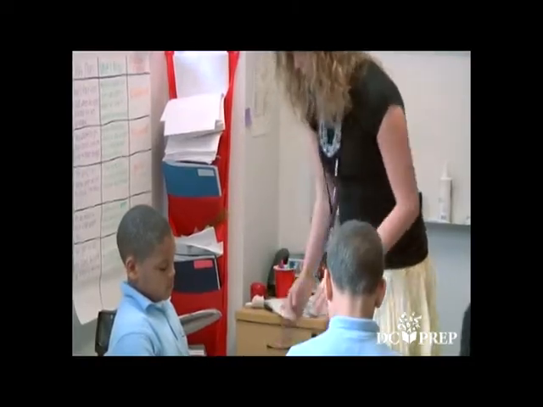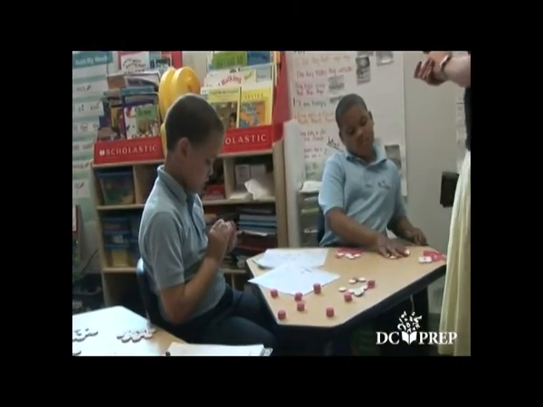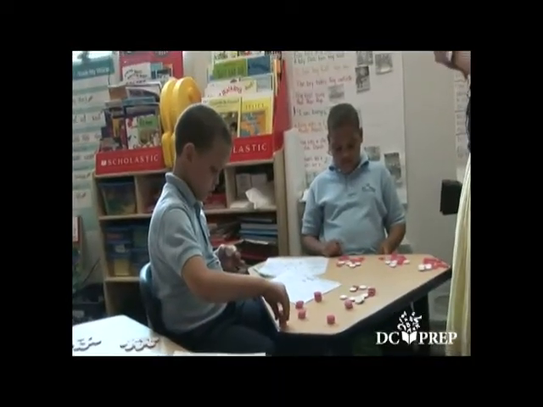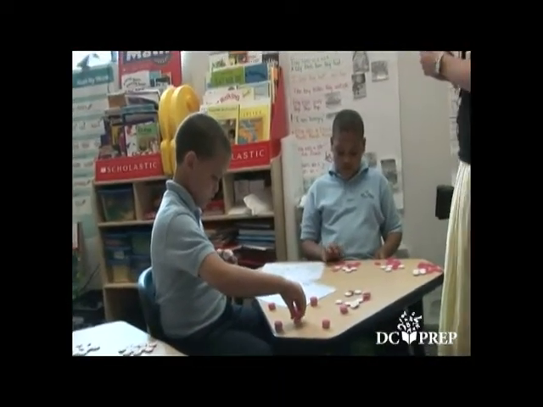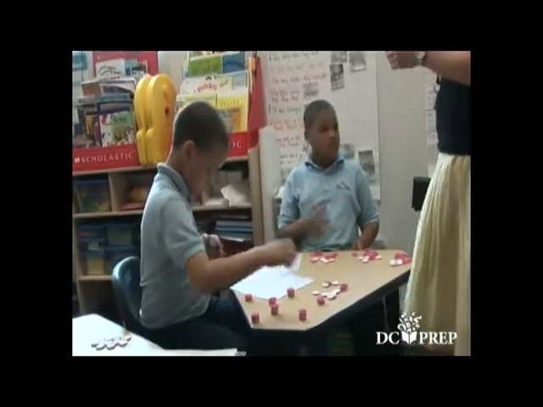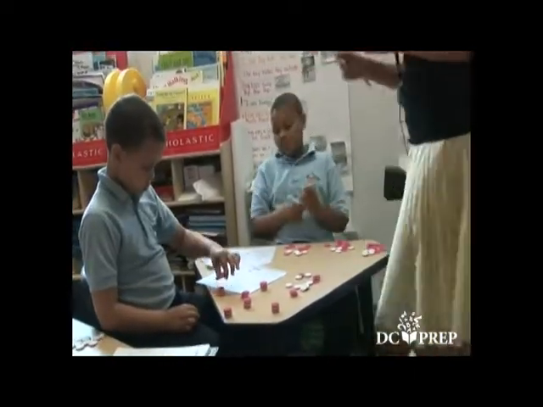Very good. Show me your 3 groups. Very good. Count the items in one group for me. 1, 2, 3, 4, 5, 6, 7, 8, 9, 10, 11, 12. High five. Awesome job. Grab a book to read while you're waiting.